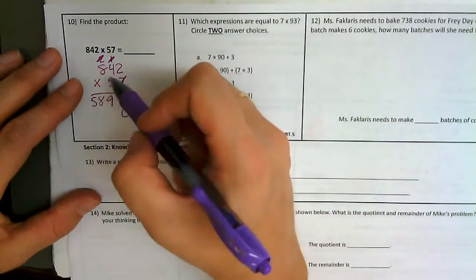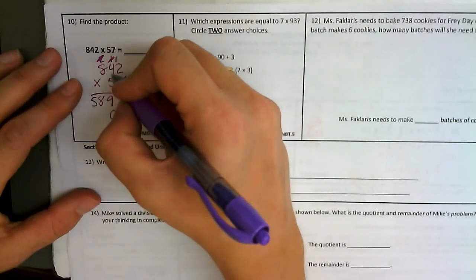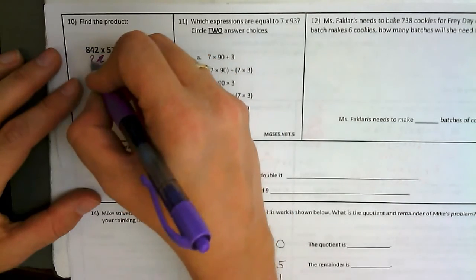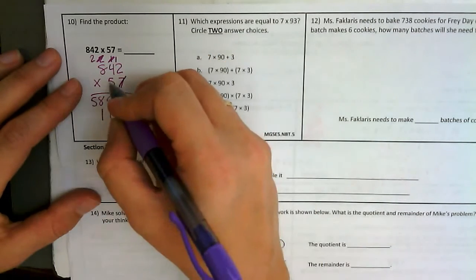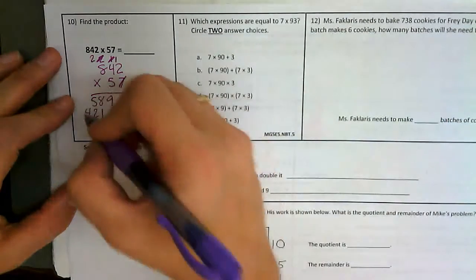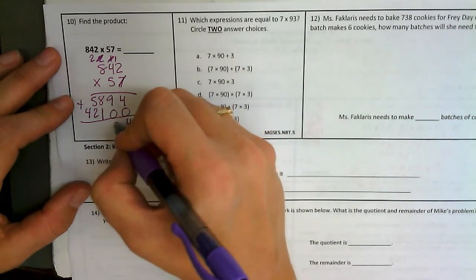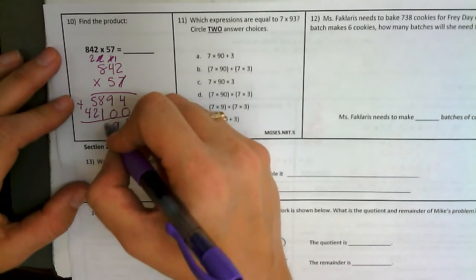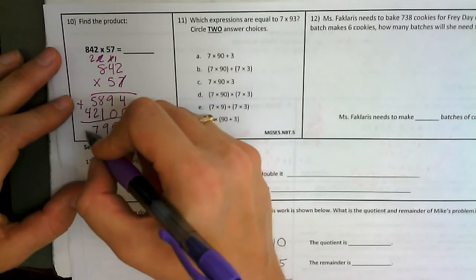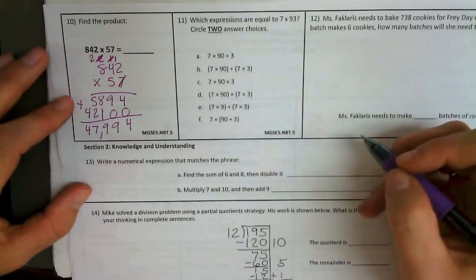Keep going. 5 times 2 is 10. Carry your 1. Bring down your 0. 5 times 4 is 20. Plus 1 is 21. Carry your 2. Bring down your 1. 5 times 8 is 40. Plus 2 is 42. Now we need to add up our two products. 4 plus 0 is 4. 9 plus 0 is 9. 8 plus 1 is 9. 5 plus 2 is 7. And we bring down our 4 for an answer of 47,994. Let's move on to number 11.